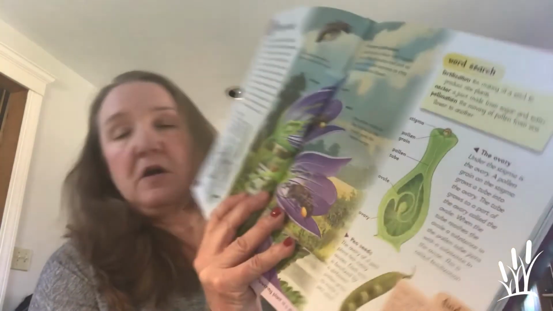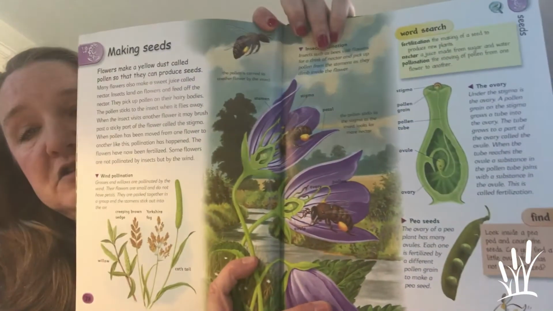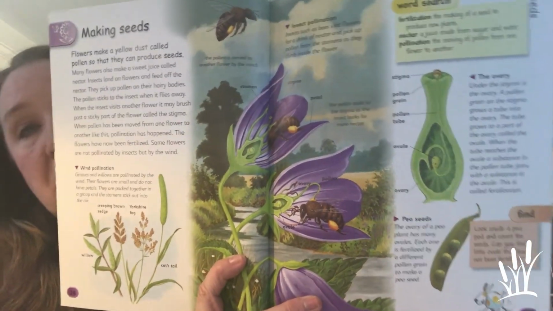stamens as they climb inside the flower. The pollen is carried to another flower by the insect. And the pollen sticks to the stigma as the insect looks for more nectar. So you see, those bees are going to carry part of that pollen from one plant to another, the next one they land on.